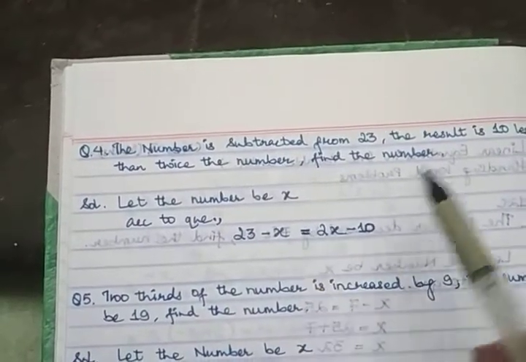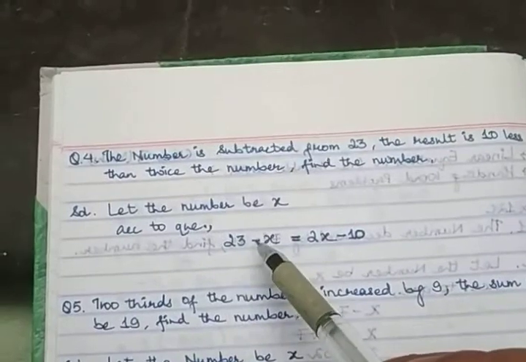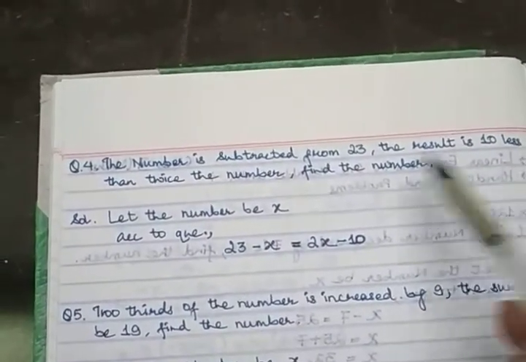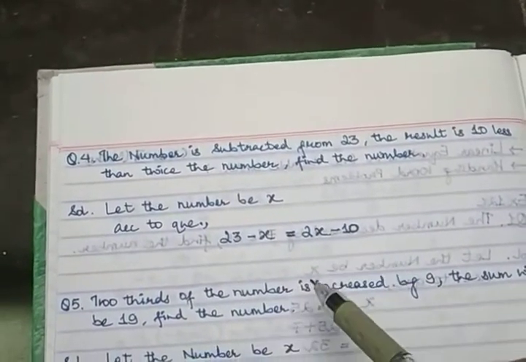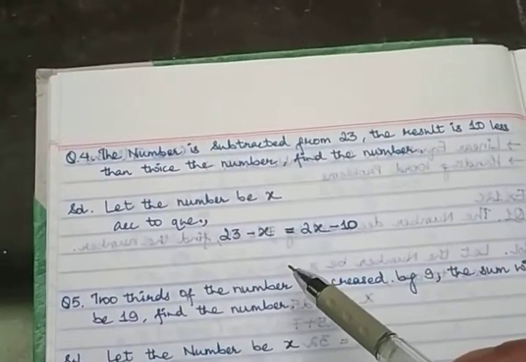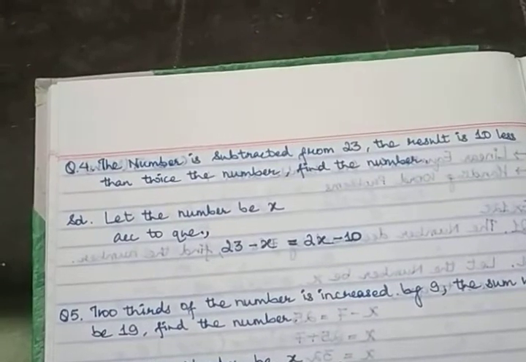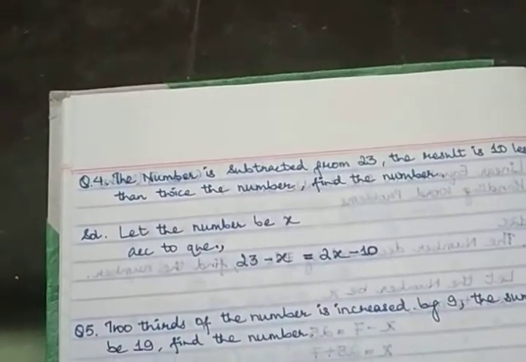will be equal to, the result is 10 less than twice the number. 10 less than twice the number. Whatever number we get after multiplying it will be 10 less than twice of it. So see, 2x minus 10.